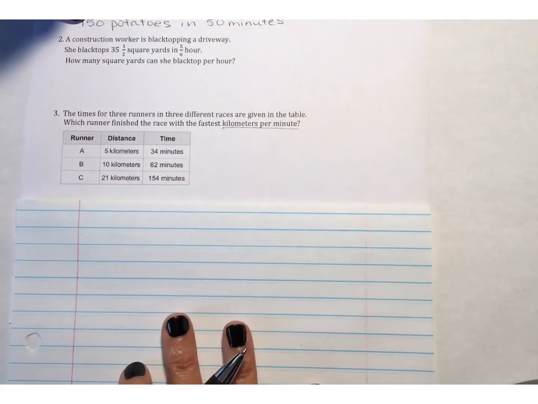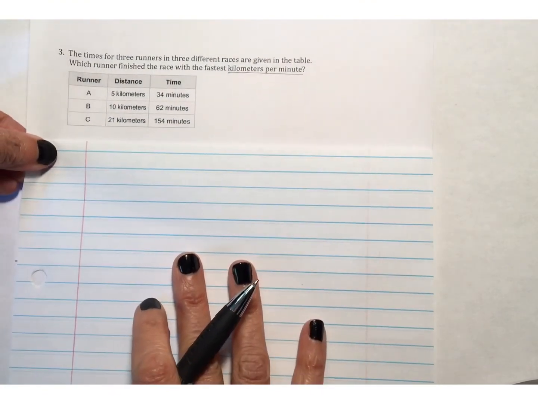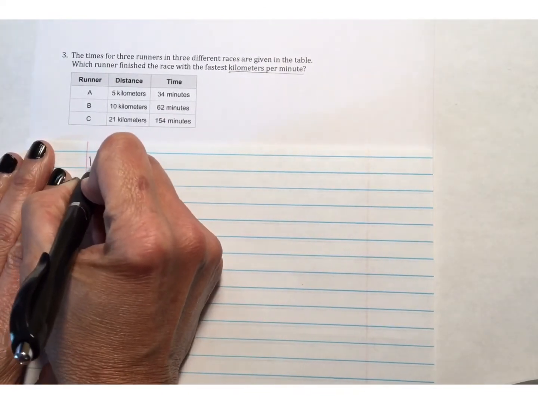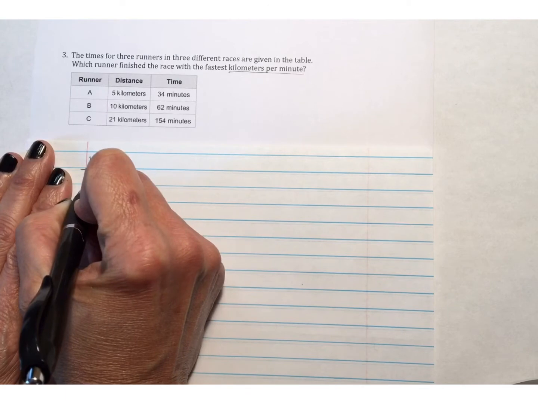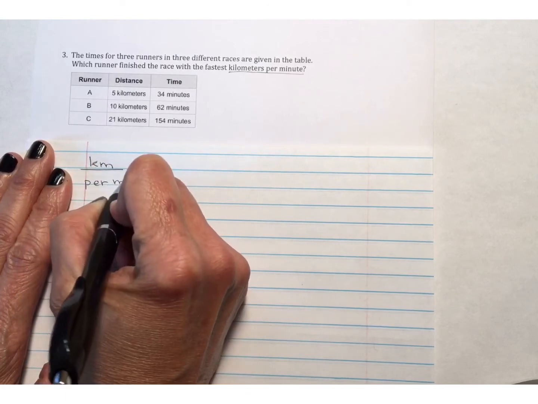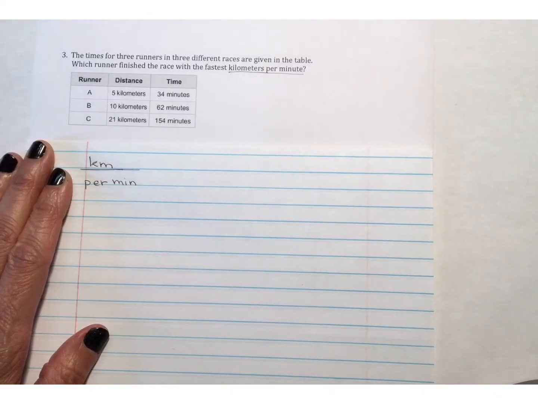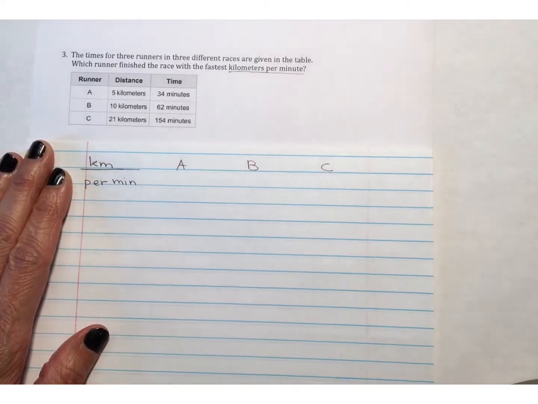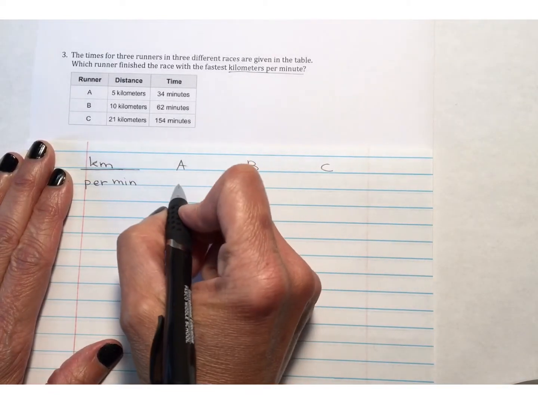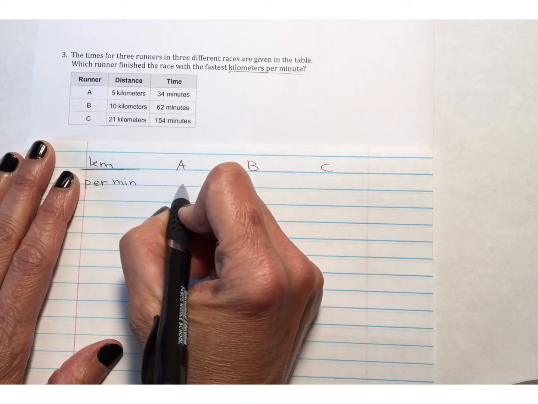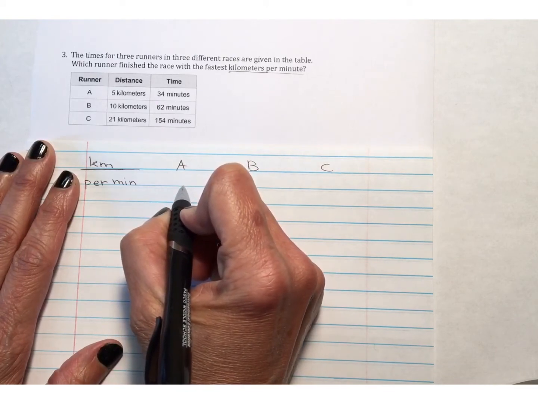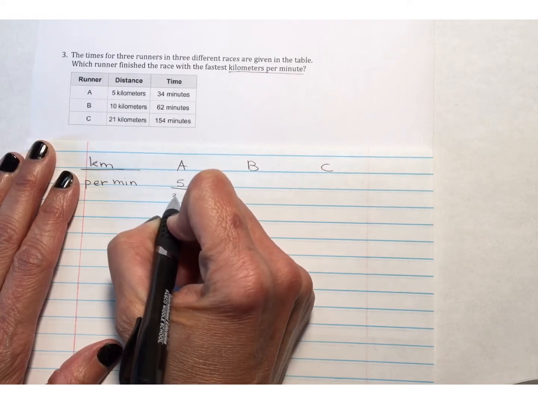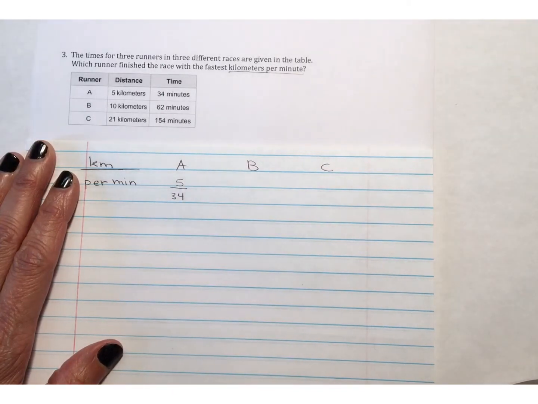So when we're looking at this, let's just compare the unit rates of these runners. And again, we're looking at kilometers per minute. I'm just going to shorthand that. So we have runner A, B, and C. The first runner, kilometers, is 5, and they ran in 34 minutes.